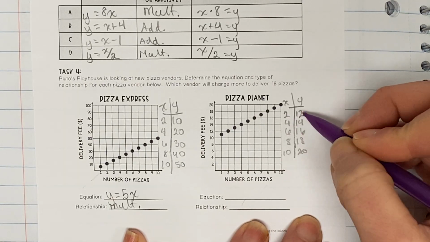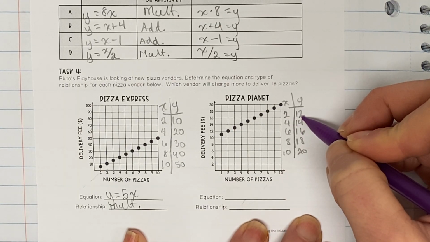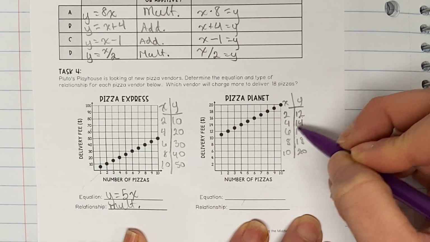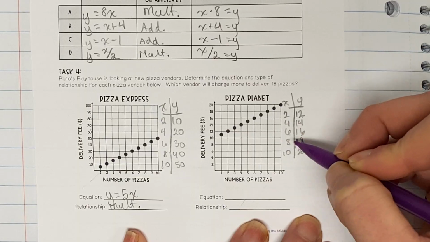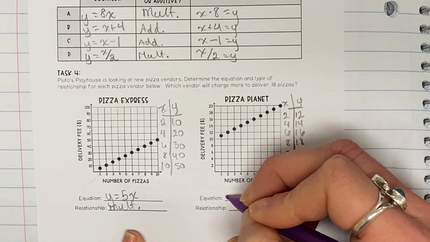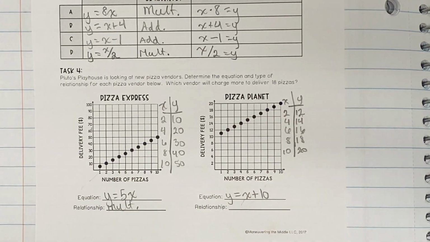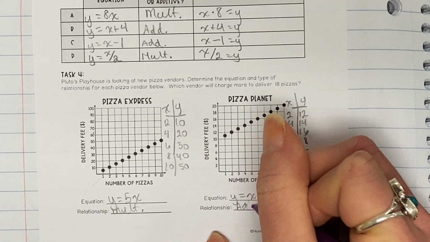Well, to get from 2 to 12, I can add 10 or multiply by 6. From 4 to 14, that's going to be adding 10. 6 to 16 is plus 10. 8 to 18 is plus 10. So my equation here is going to be y equals x plus 10. My relationship is additive.